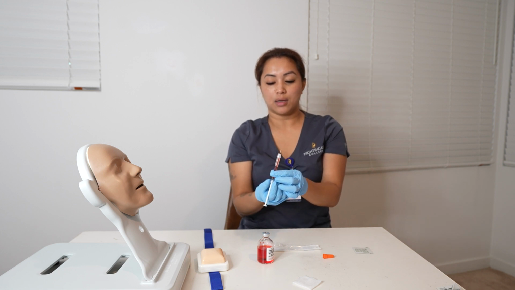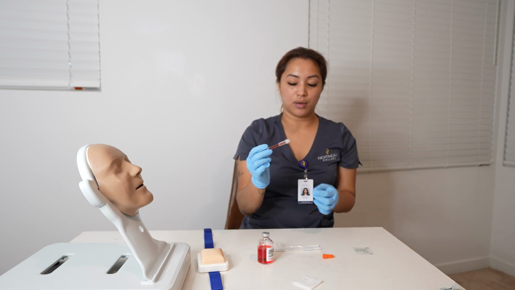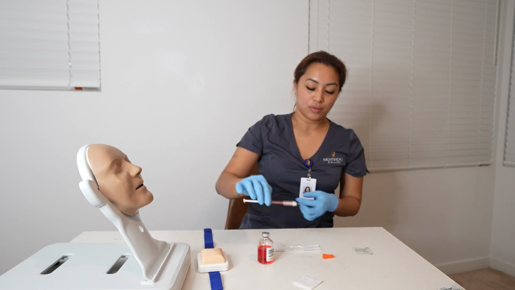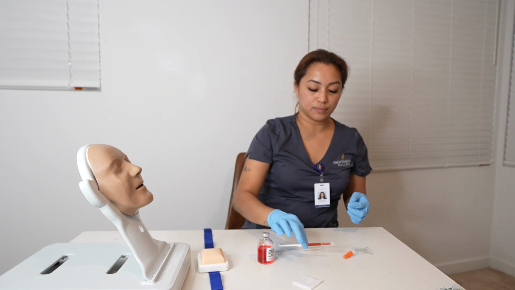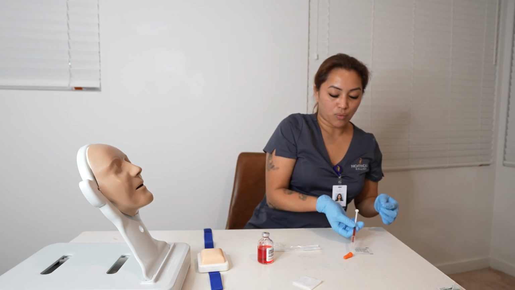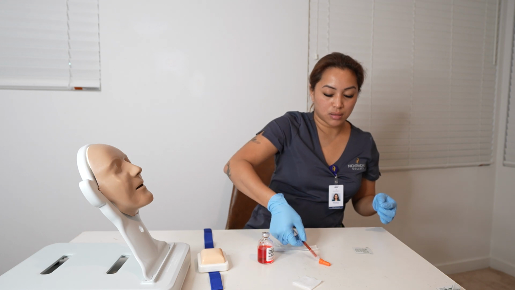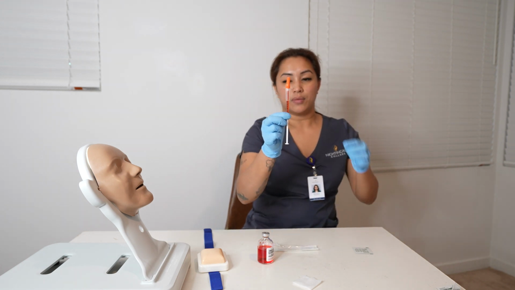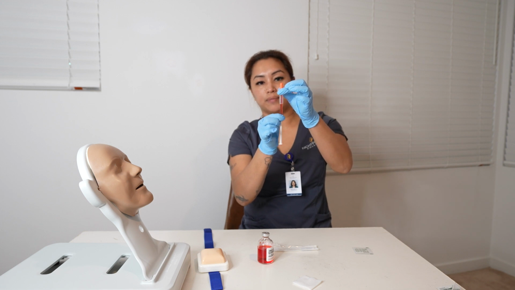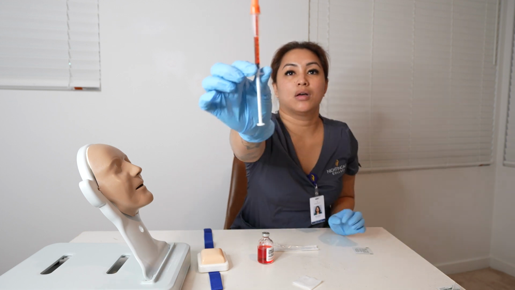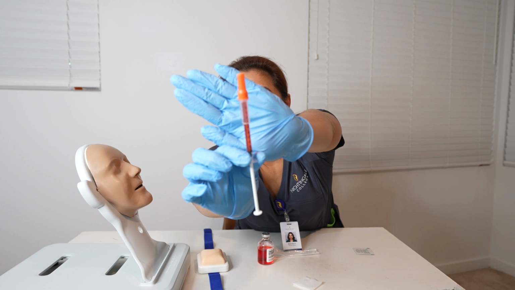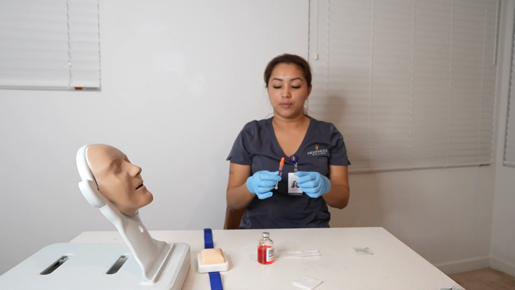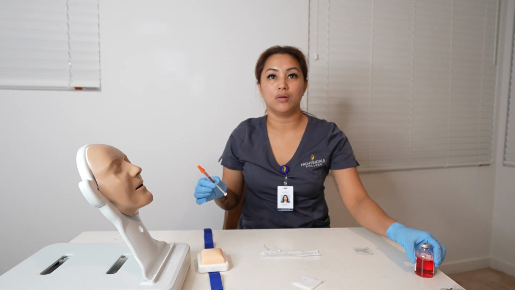Now that we have no air bubbles, we are going to do the one scoop method. Alrighty, and now we are going to cap it. So this is 1 ml. Alright, perfect. Now that we have the 1 ml, put that away.